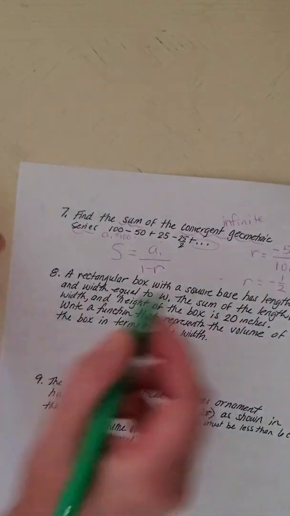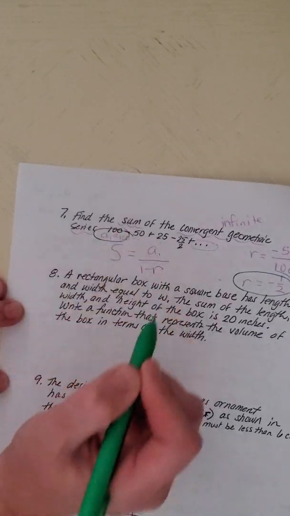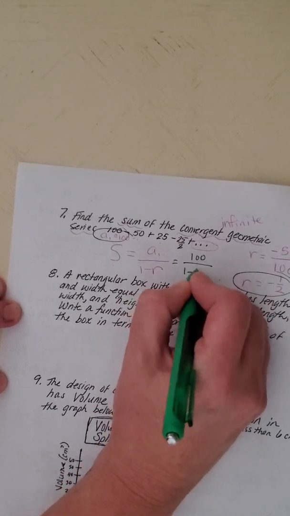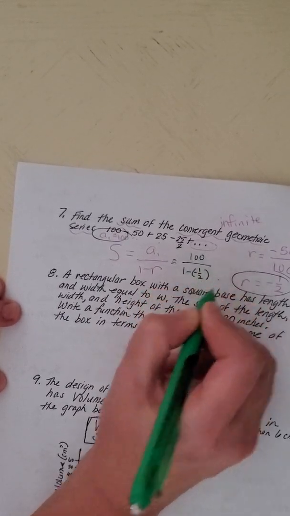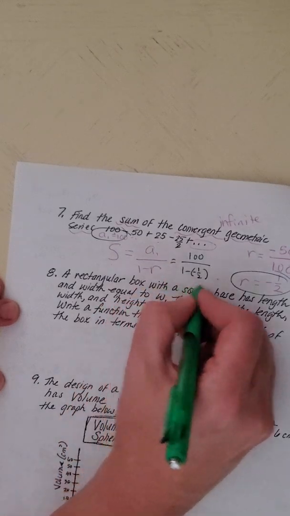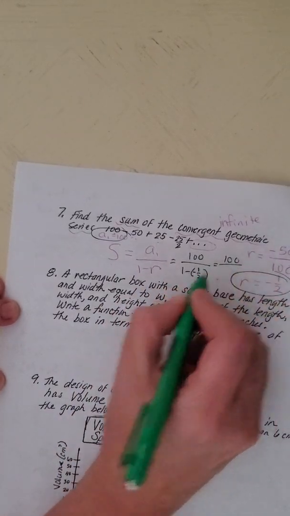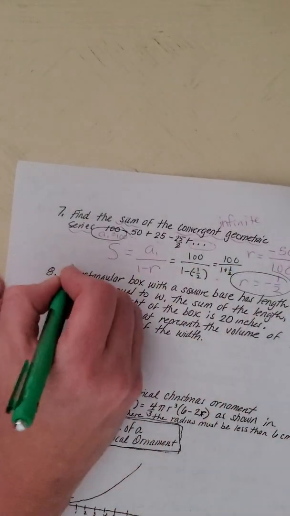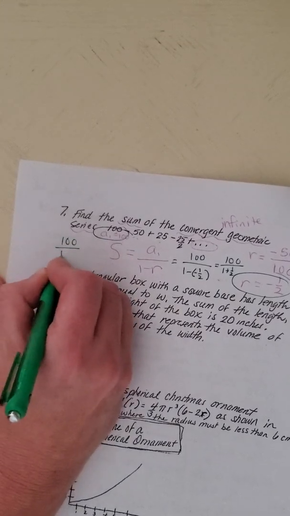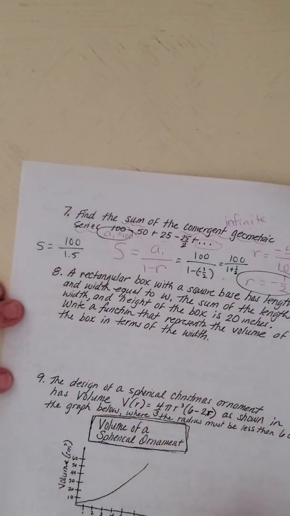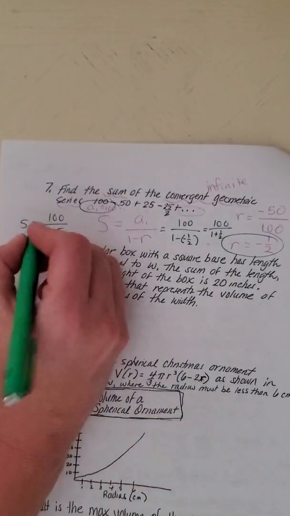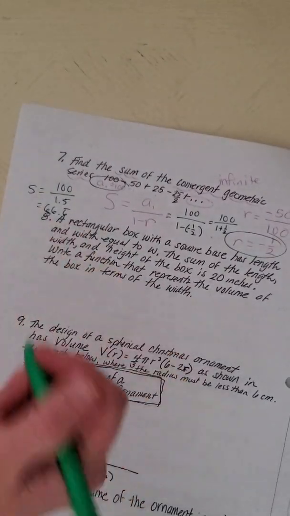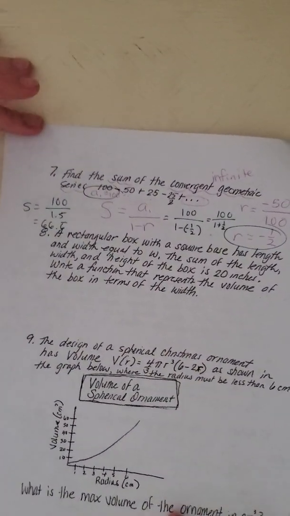I'm going to substitute my values of r and a1 into this formula, which is 100 over 1 minus negative 1/2. 1 minus negative 1/2 is 1 plus 1/2, which is 1.5. Then 100 divided by 1.5. When you do that on your calculator, you will get 66.6 repeating, or 66.67.